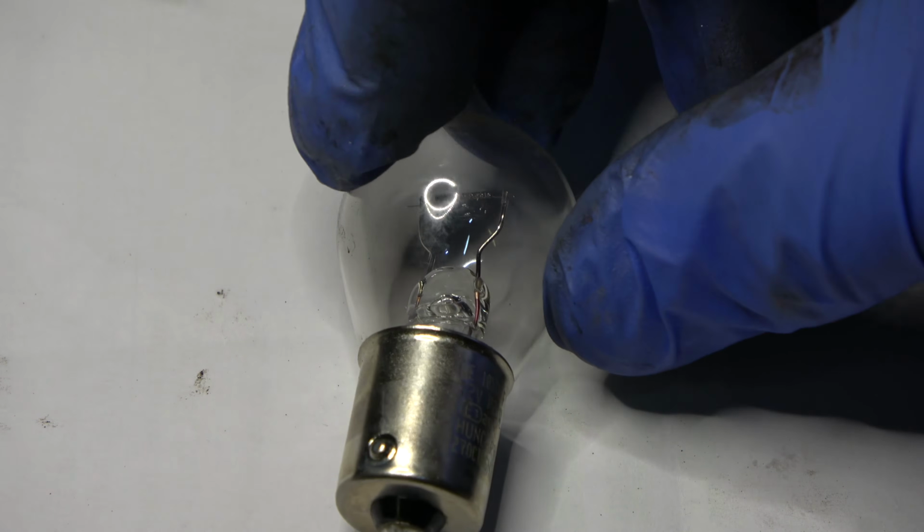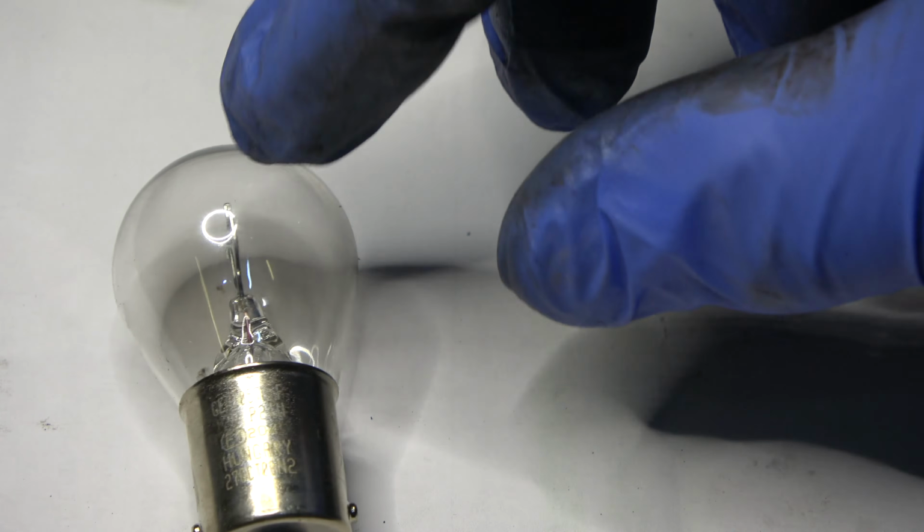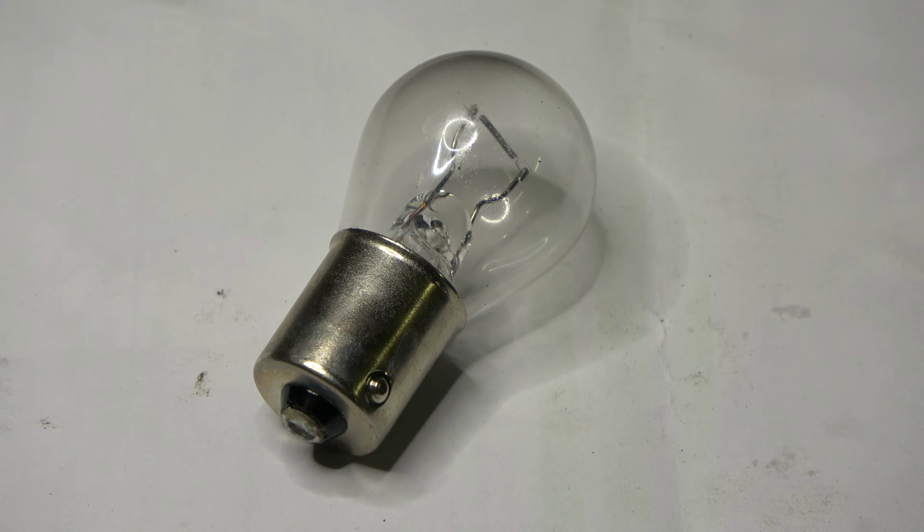It is interesting that this bulb's central area looks okay, but it is actually broken, and we can test this even with my tester.